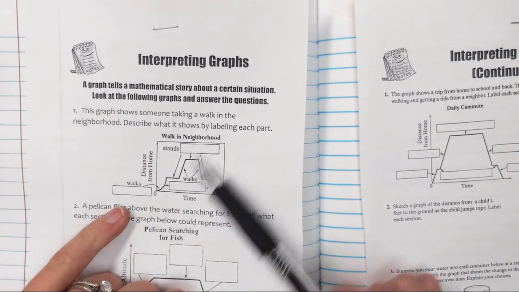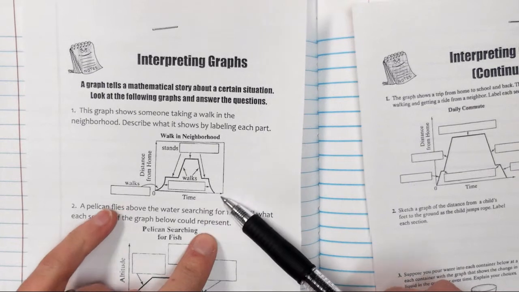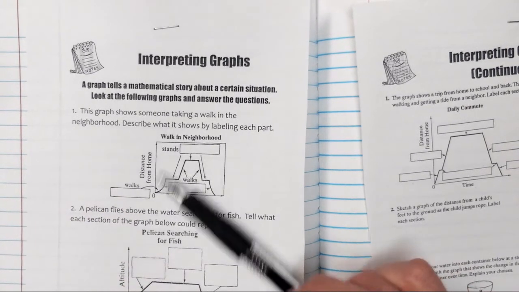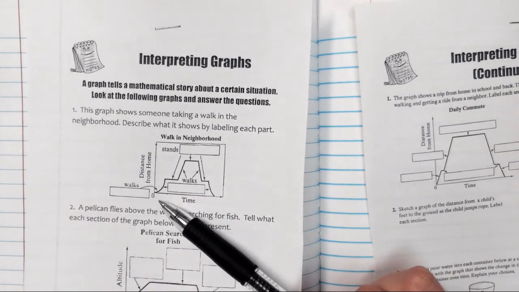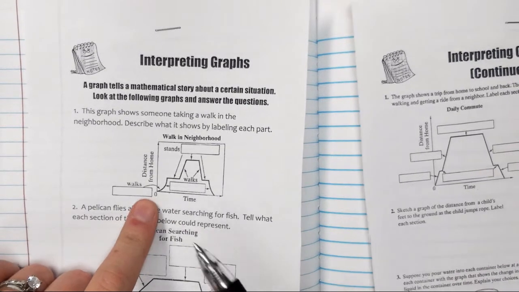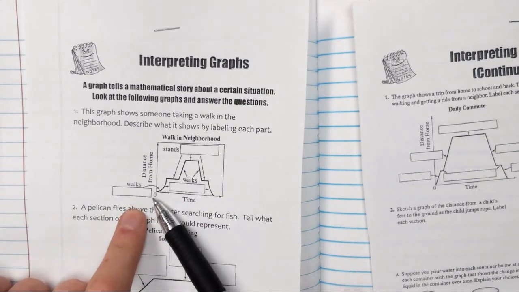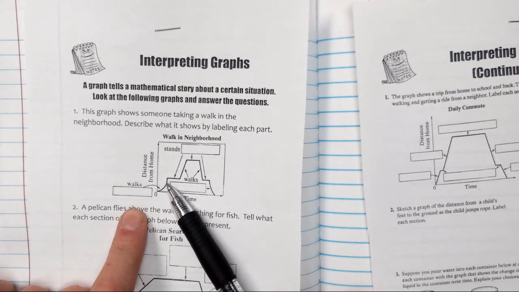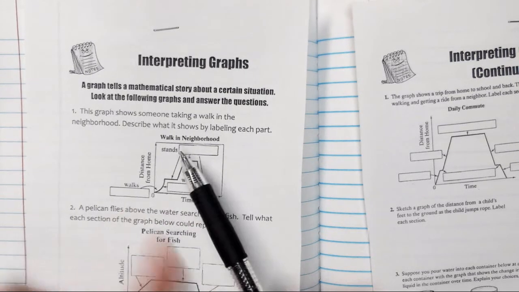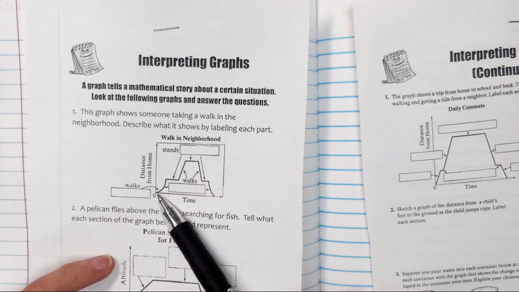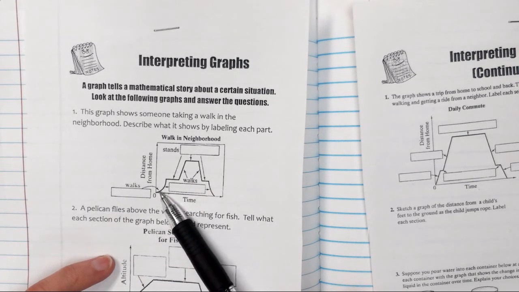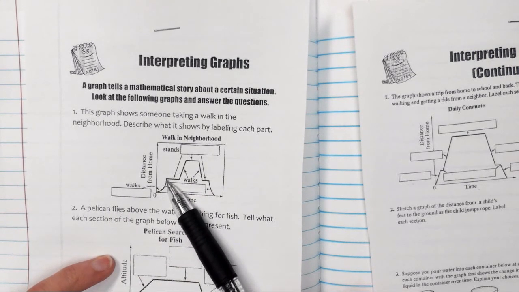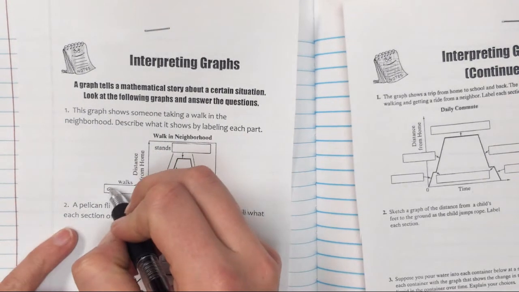Okay. So if I look at my graph, I notice across the x-axis I have time, and up and down the y-axis I have the distance this person is from home. Okay. So this one right here, notice that I'm increasing my distance from home relatively quickly. So right here what's happening is I'm increasing my distance from home, so I'm going to be walking quickly.